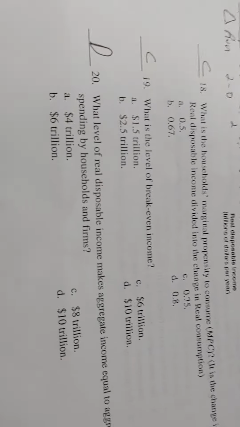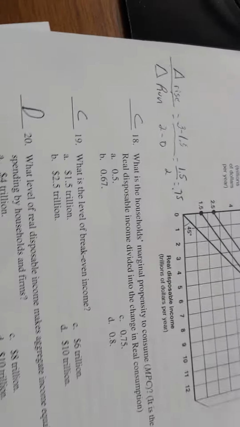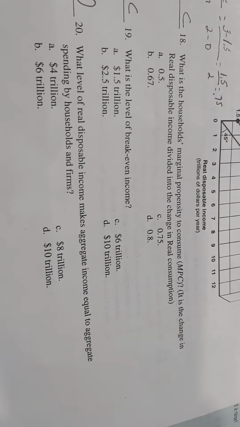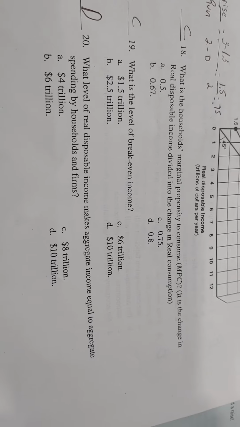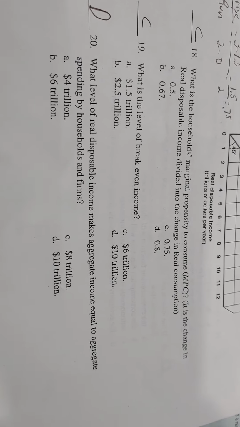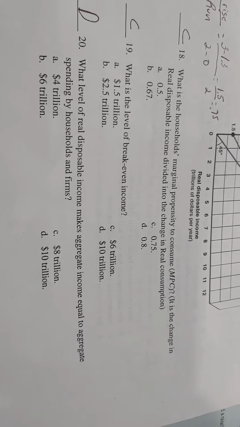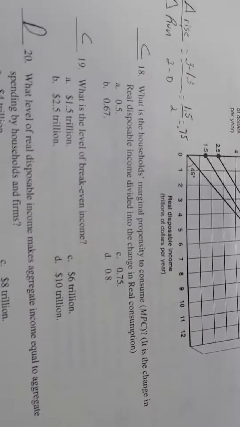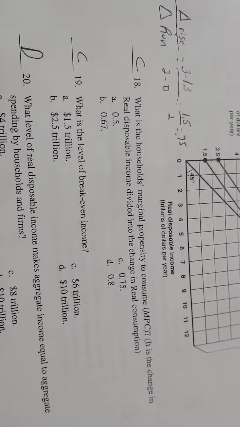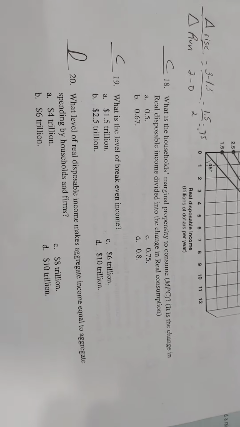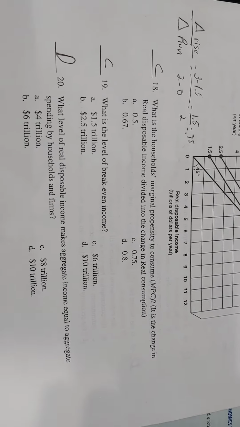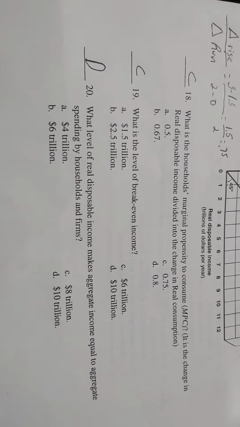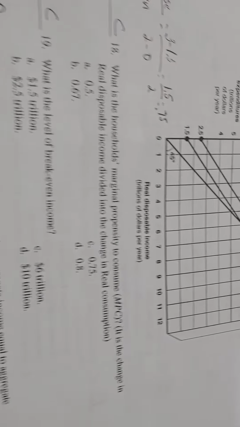So then the other part is, and this is very key here. So I'm kind of pointing these out. What level of real disposable income makes aggregate income and aggregate spending by households and firms? So now we're adding the firms in, which again, if you remember our circular flow, businesses invest and consumers spend. So let's see, it says it's 10 trillion.